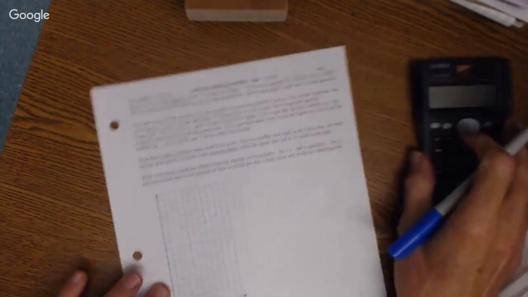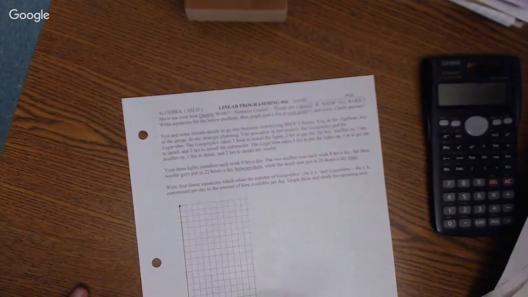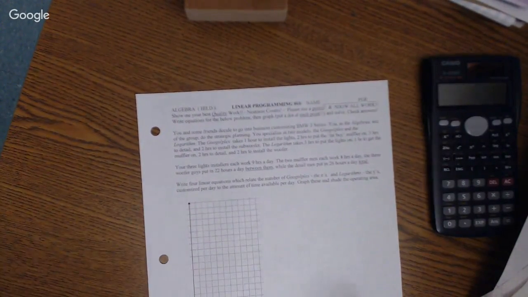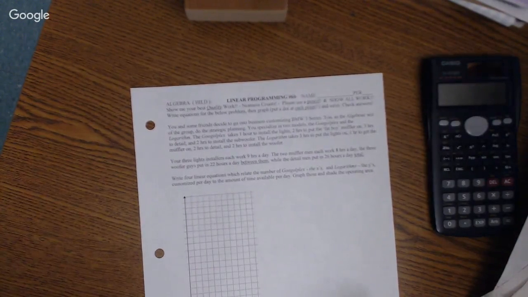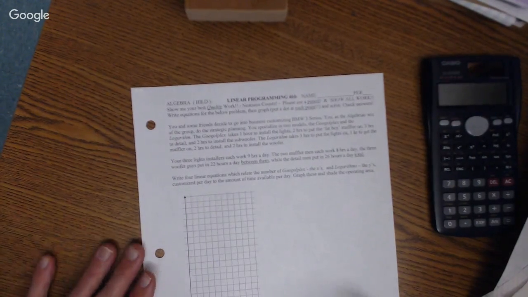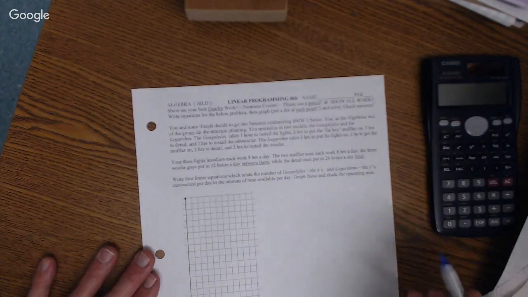All right, let's talk about how to do linear programming. So this is worksheet 6B, and let me go through it with you and show you what you do at each step of the way. It's pretty involved, so go slow, take your time.